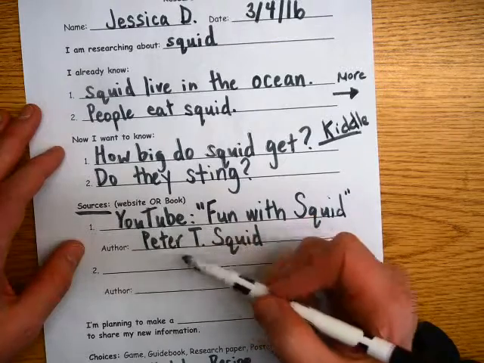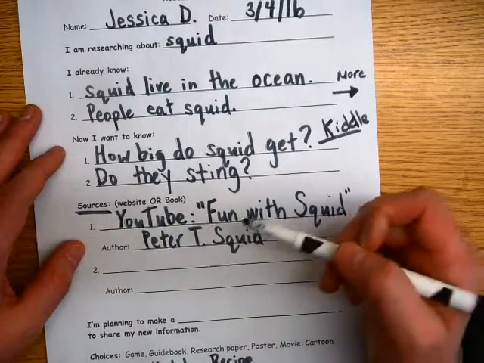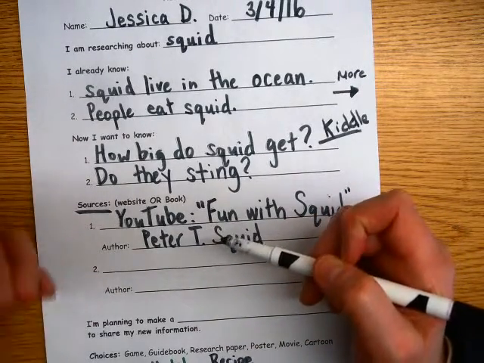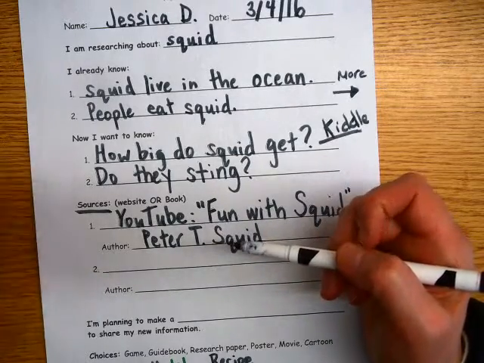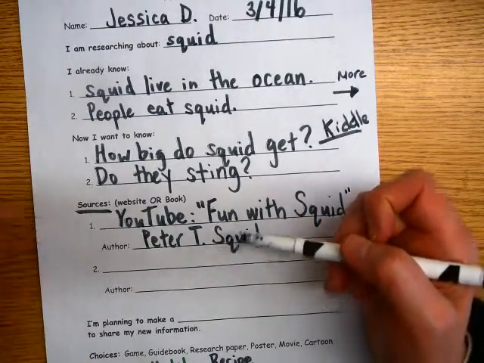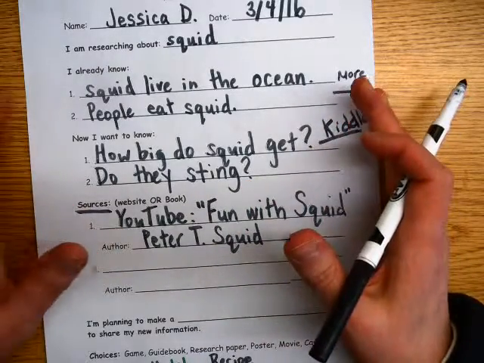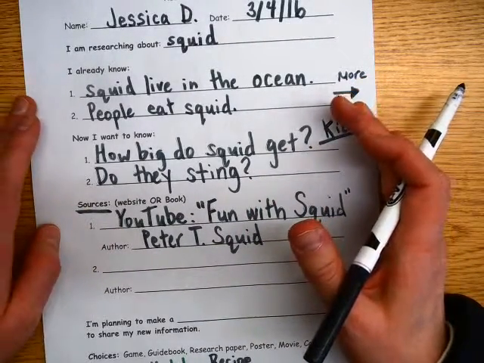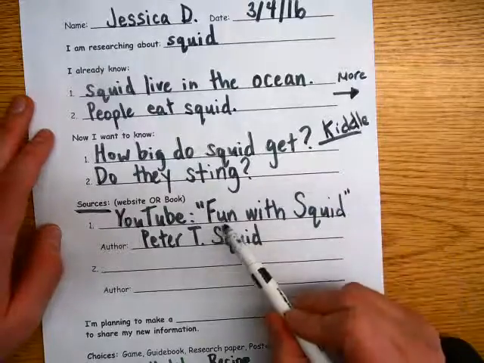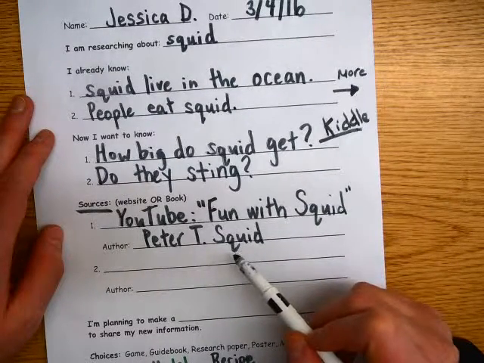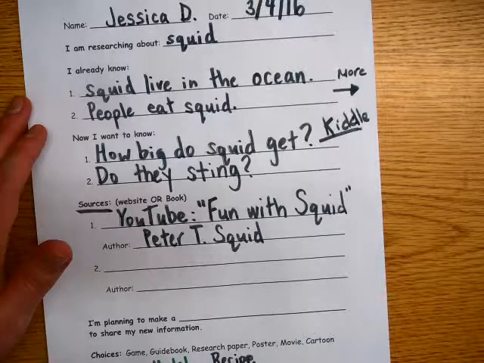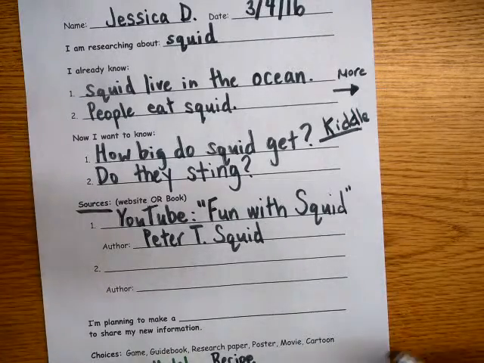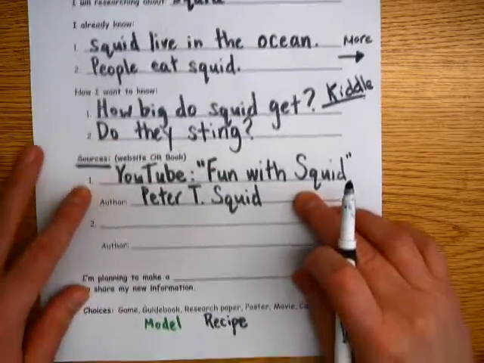As you go through the grades, as you get into 4th grade, 5th grade, 6th grade, you're going to have to do more than find the author and the name of the book or the name of the video. You're going to have to know where it was published and when it was published. There's ways of finding that, but for 3rd grade, I think just finding the name of it and the author is good. What do you guys think about that? Thumbs up, thumbs sideways, thumbs down. Everybody good with that? If you want to find more, you can.